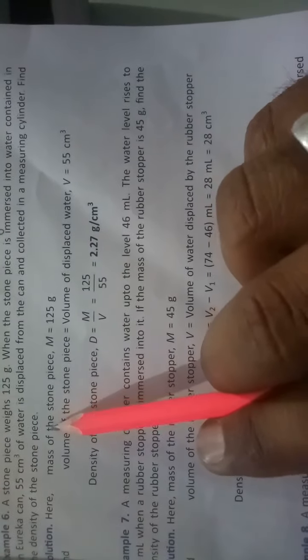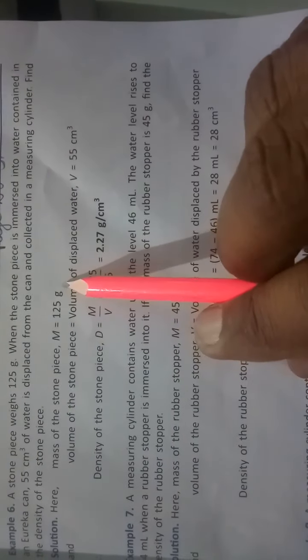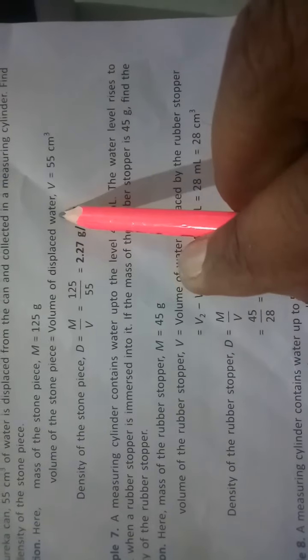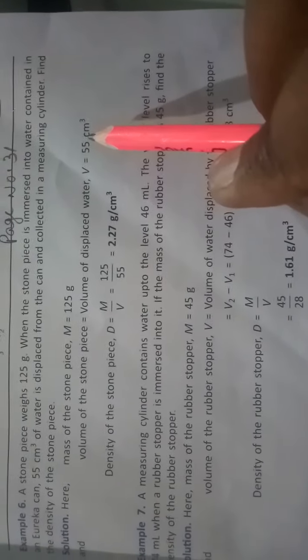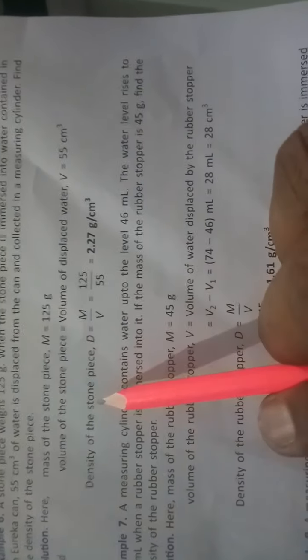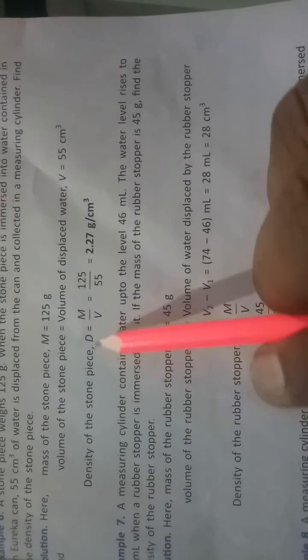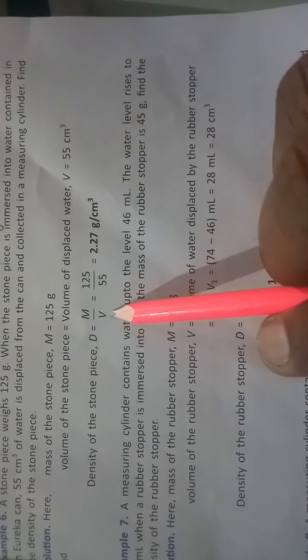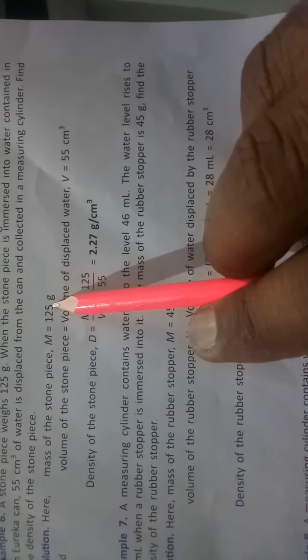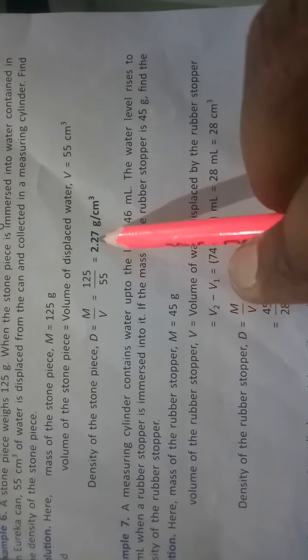So what values are given? Mass of the stone piece is 125 gram. Volume of the stone piece will be equal to the volume of the displaced water, and that is equal to 55 centimeter cube. So as we know, the density of the stone piece will be equal to mass per unit volume. So what we have to do, just put these values and divide it, then you will get 2.27 gram per centimeter cube.